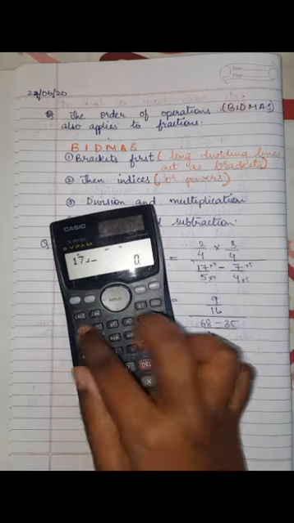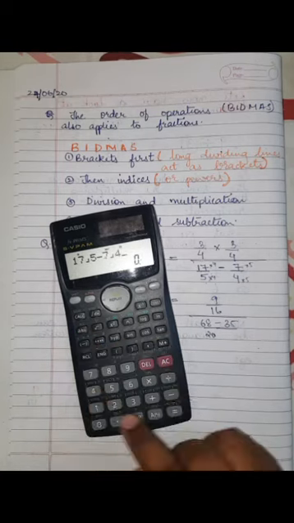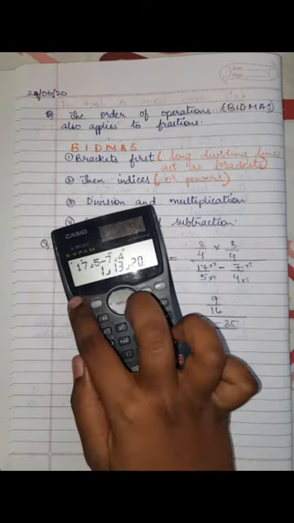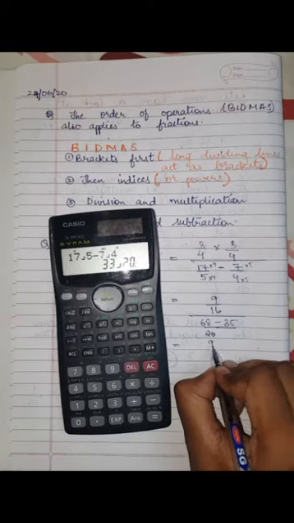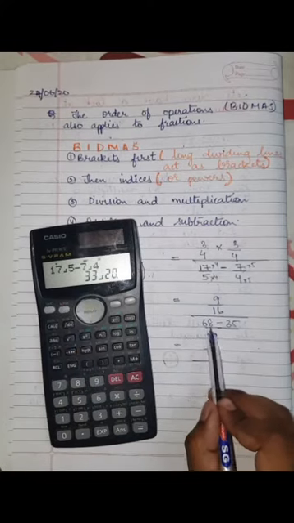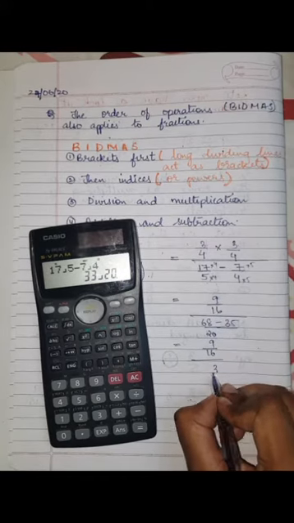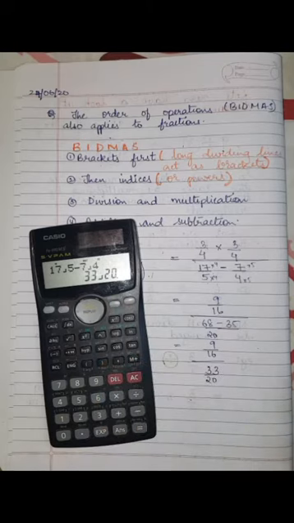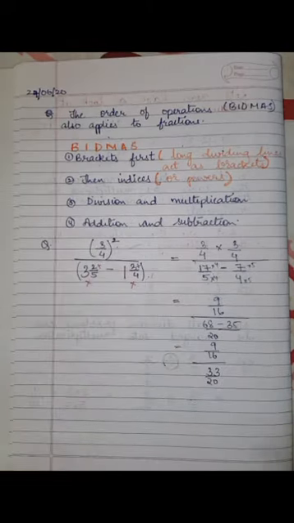You have 17 by 5 minus 7 by 4, which is equal to 33 by 20, and you are getting this directly on the calci. If I solve this, 68 minus 35 is 33 upon 20. So 33 by 20, the same answer. So to make your work easier, you can also solve it on a calculator.